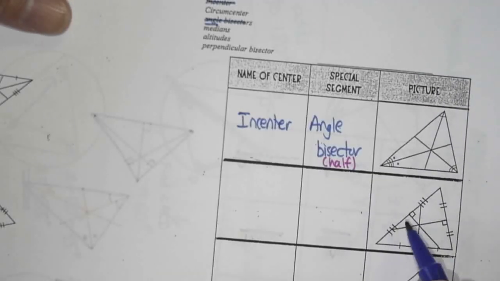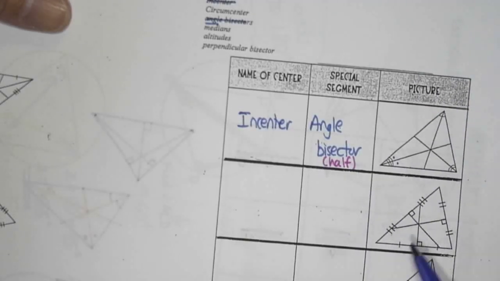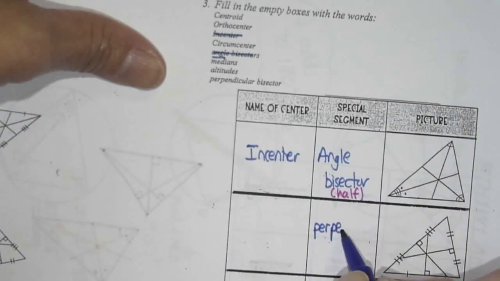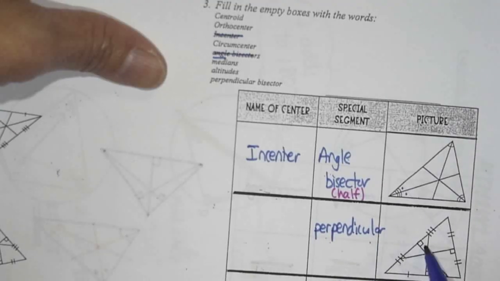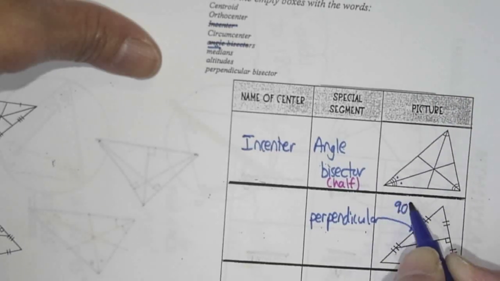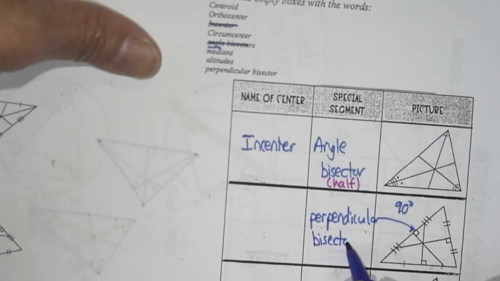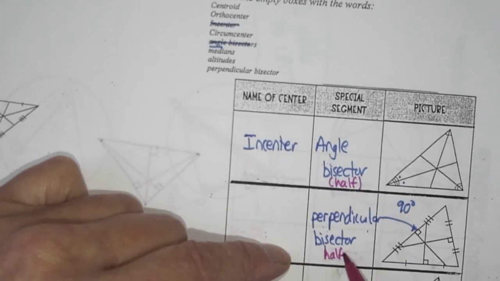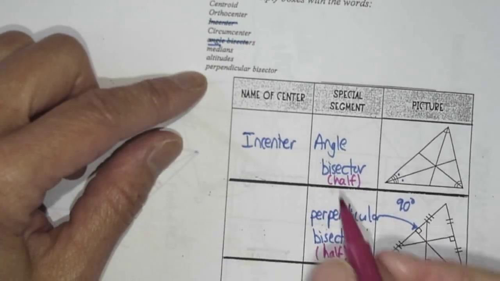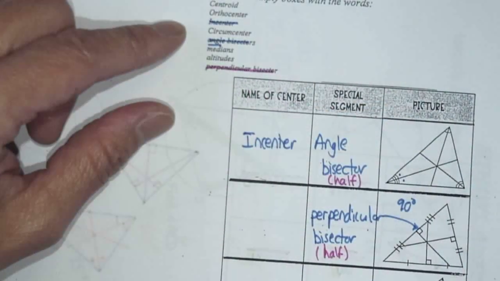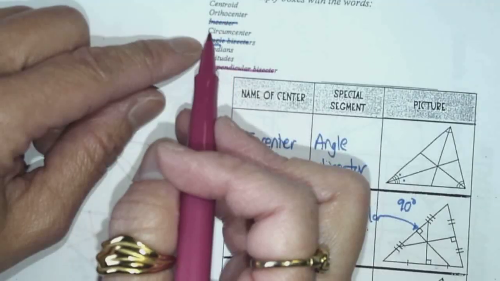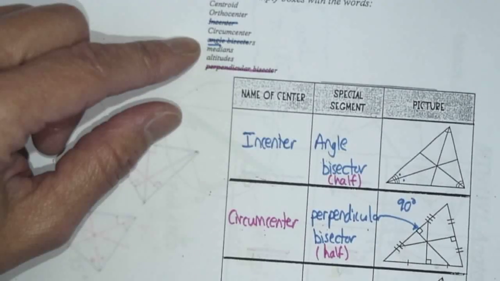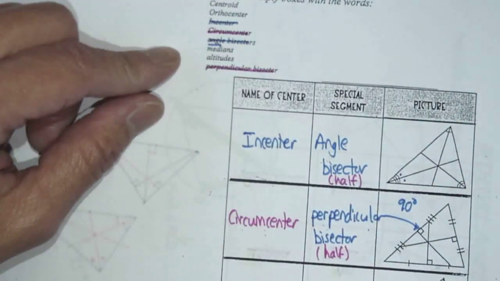This one here, it's cutting them in half. Also, it's at 90 degrees. So that's the double. That's double things. So that's the perpendicular, because that's 90 degrees. Perpendicular means 90 degrees. And it's a bisector, which means half. So it also means half. You're cutting the sides in half. So that's perpendicular bisector, so I got that one. And then which word goes with it? That would be the longest one, circumcenter. So that's this one. Okay, try it again.